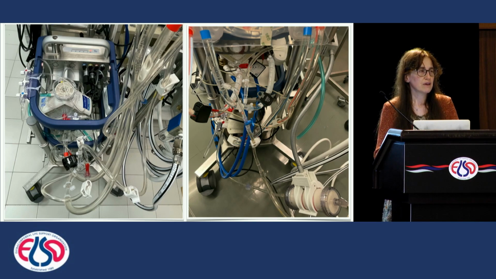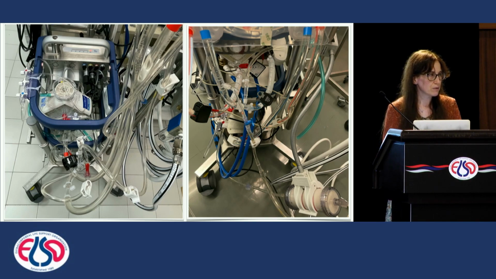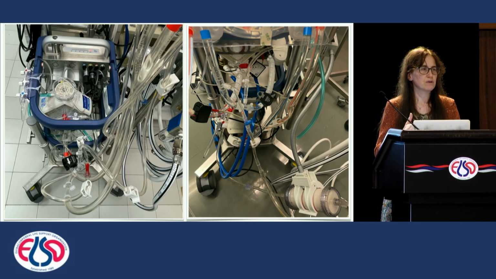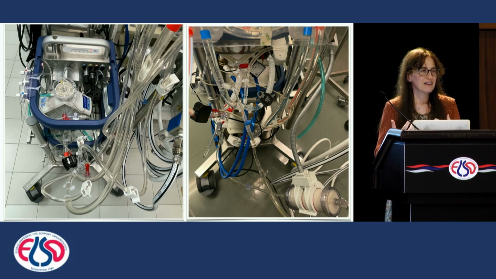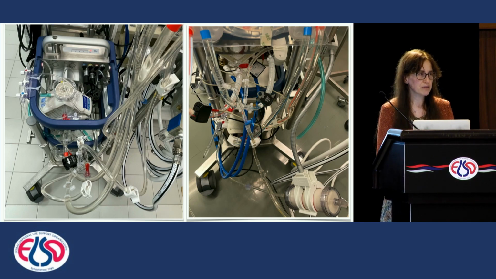The other thing you need to consider about your circuit is whether you want a basic ECMO circuit or you want to add something to your circuit. So if you want to add sampling lines, monitoring devices, or any access on the drainage tubing or on the pre and post membrane lung ports, again, it could be dangerous. Every kind of modification, every kind of adaptation of a basic ECMO circuit could increase the risk of complication.